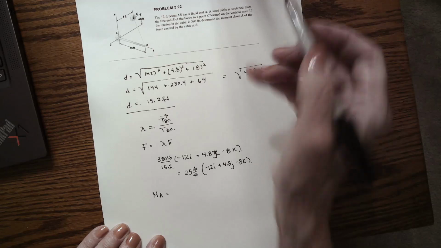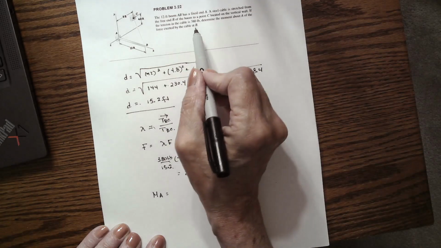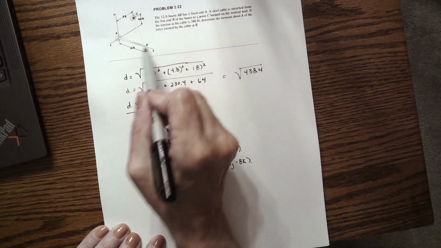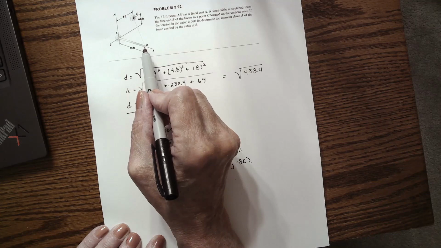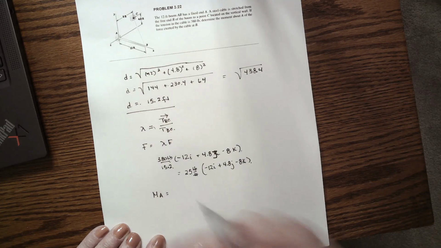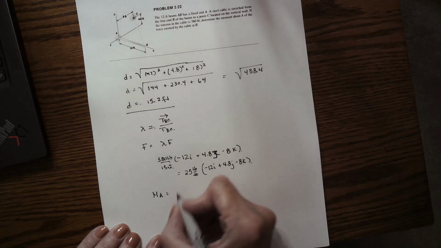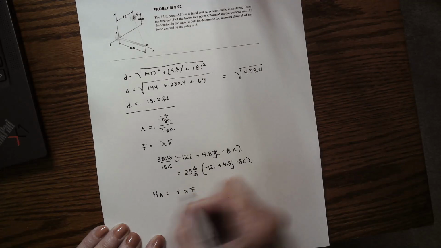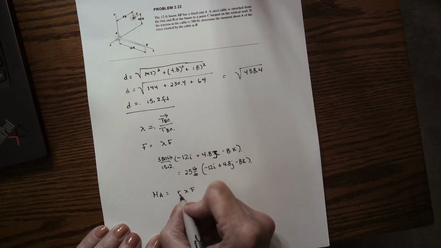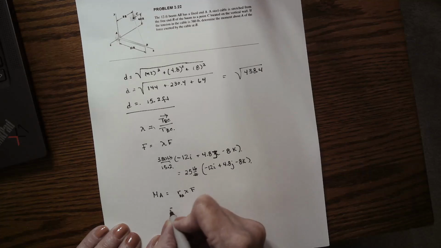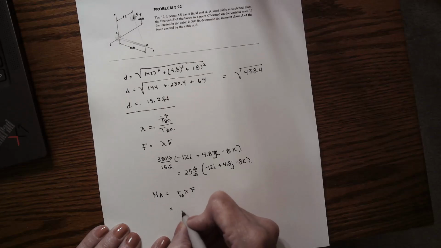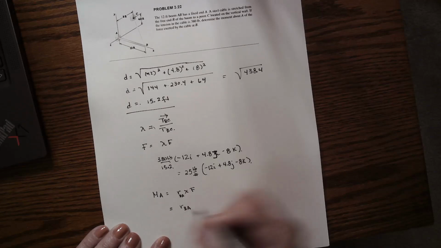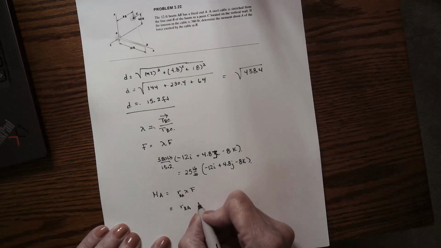So we're looking at the force exerted by the cable at B. At B, we are 12 feet from A in the x direction. So we have M of A equals R crossed our force vector F. And R, B to A equals 12i. And actually, it's minus 12i.